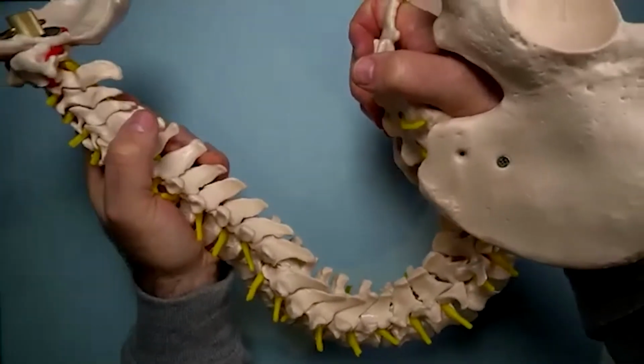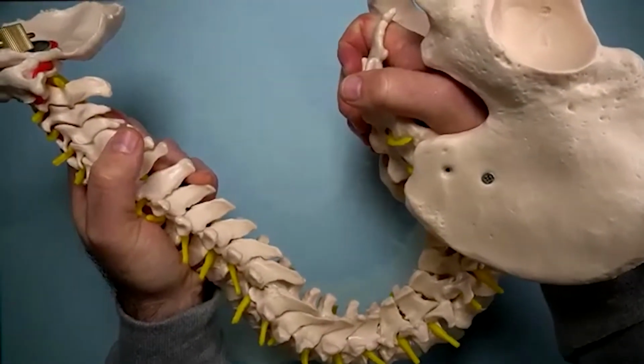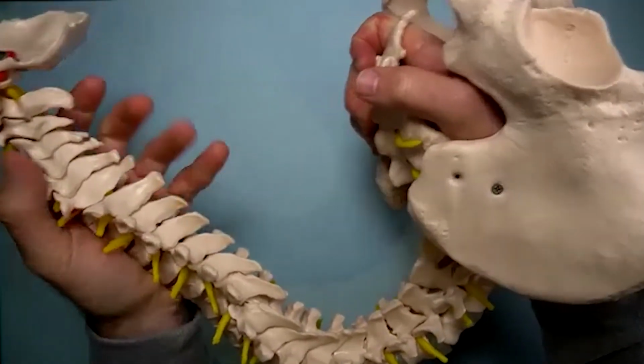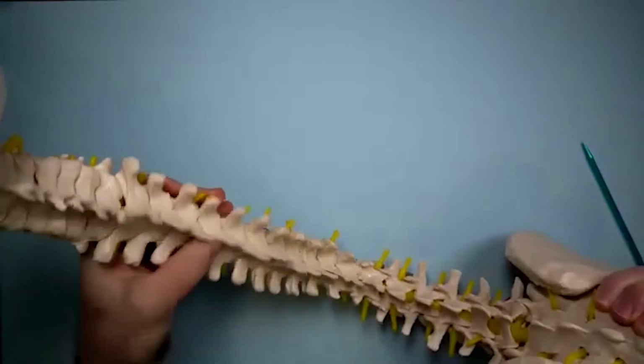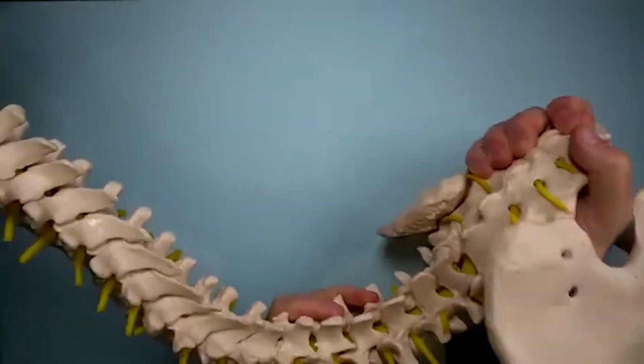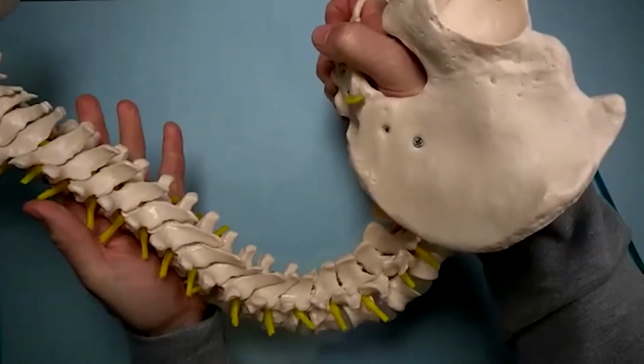Almost all of the bend is in the lumbar spine because the shape of the facets allows it, and in the thoracic spine it just doesn't bend, right? The thoracic spine doesn't extend. It rotates very well because the facets allow that, and the lumbar spine doesn't rotate very well because the facets don't allow it. But having more movement in your lumbar spine is completely normal.